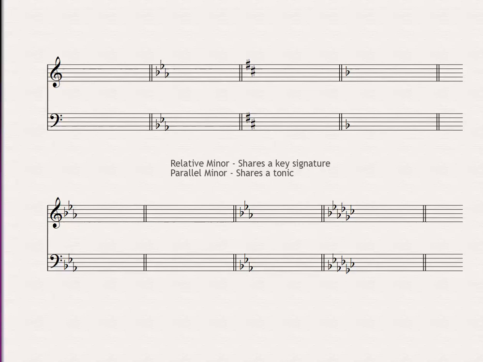In relative minors, they share the same key signature but not the same tonic. To give you an example, C major and C minor are parallel minors because they both have that C. C major and A minor are relative minors because they both don't have any sharps or flats.